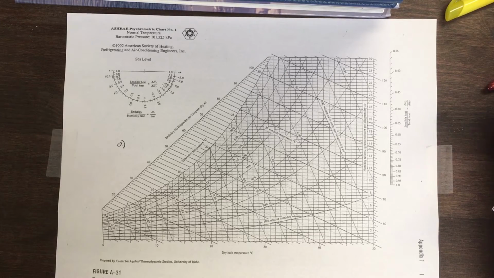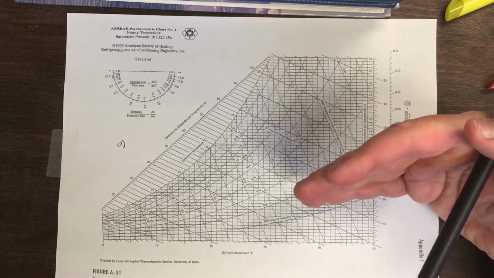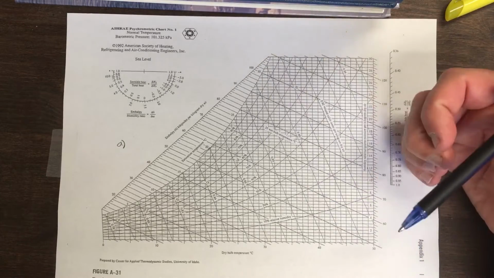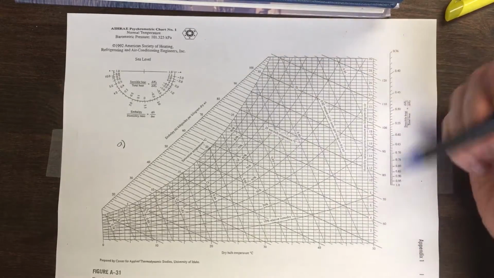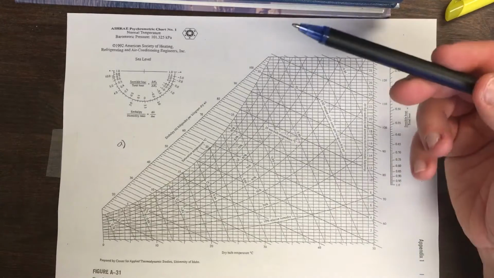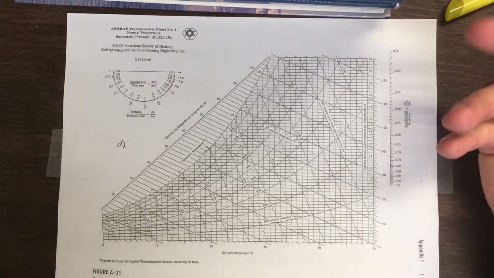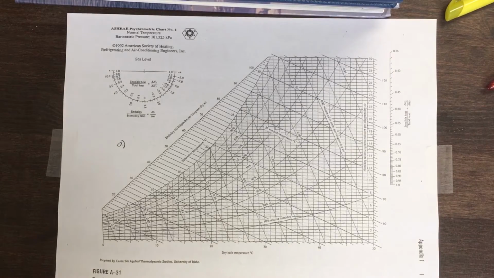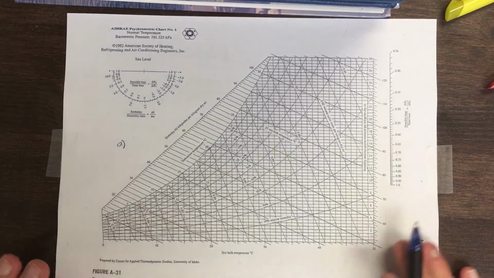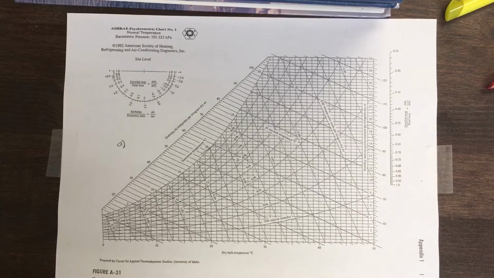And then we'll go through the various psychrometric processes, which are simple heating, simple cooling, cooling with dehumidification, cooling with dehumidification and reheating, mixing of two air streams, evaporative cooling. Those are the main ones. So let's look at the properties that are on this psychrometric chart.